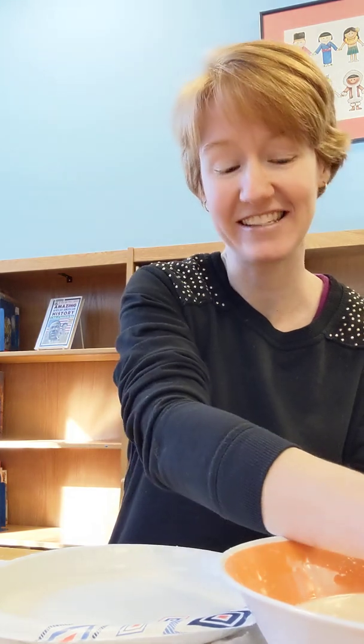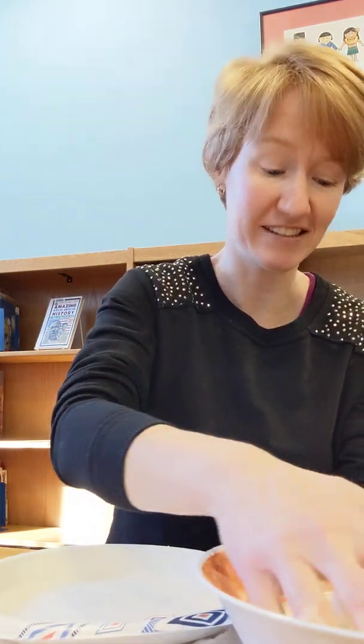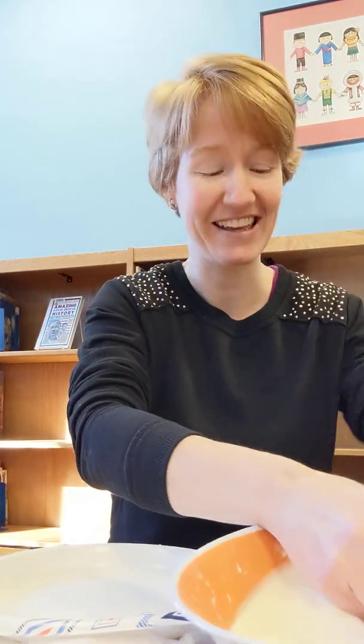Okay, so I'm going to try to take a chunk of it and form it into a snowball. The part that makes this a little bit challenging is you have to keep the pressure on it or things will start falling apart. So let's see if I can do this. If I can't do it, then it might be too hard to do, but I think friends at home can do this.